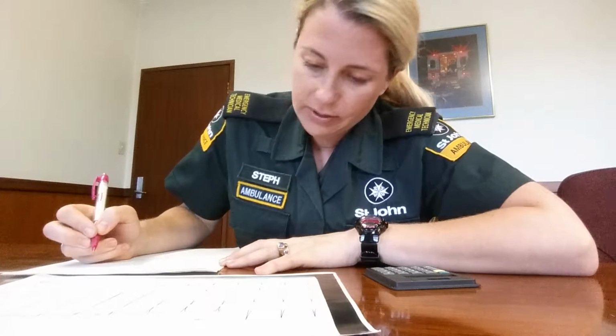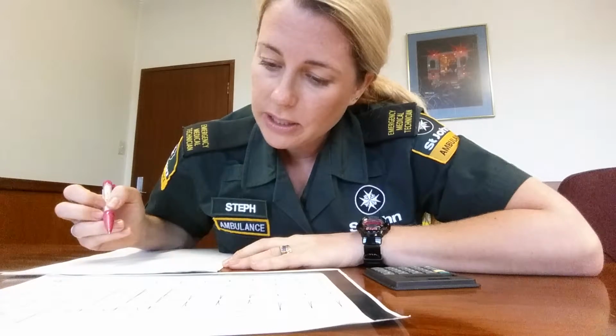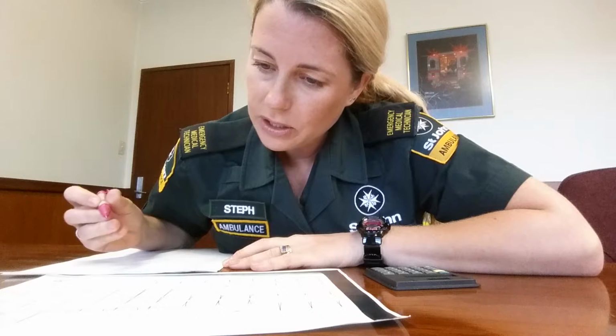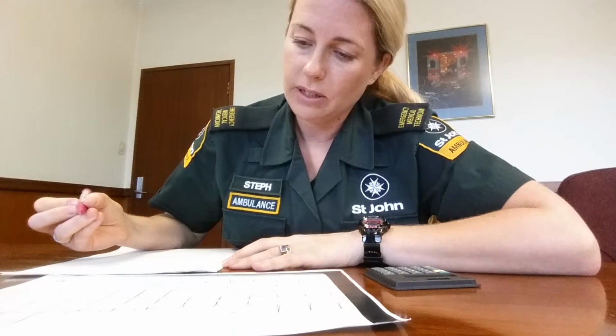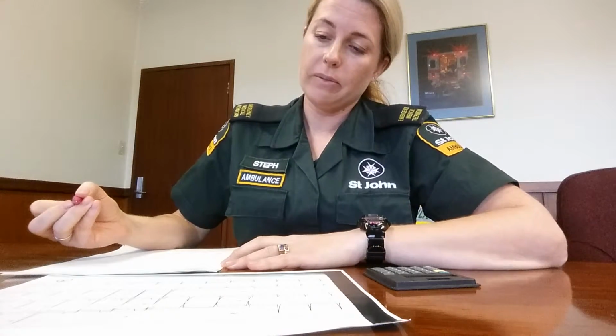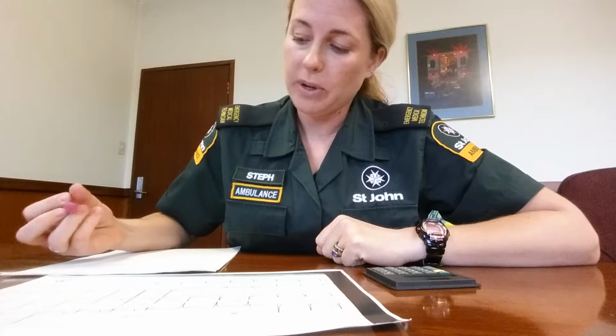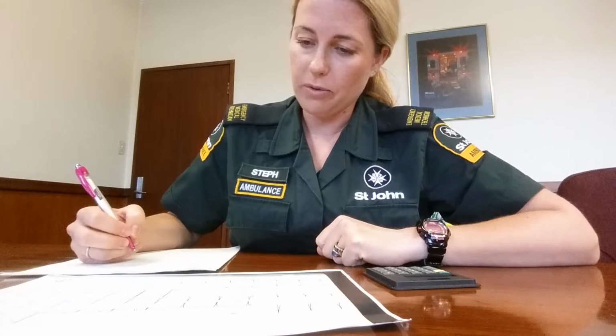And then do we have some STEMI criteria? Well, she doesn't have any chest pain at the moment. She does have a little bit of elevation in the precordial leads, V1 and V2. So I guess you could look at having a posterior ECG to see if there's any changes, but those are changes seen with Wolff-Parkinson-White.